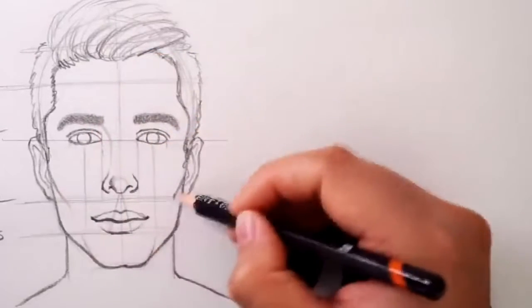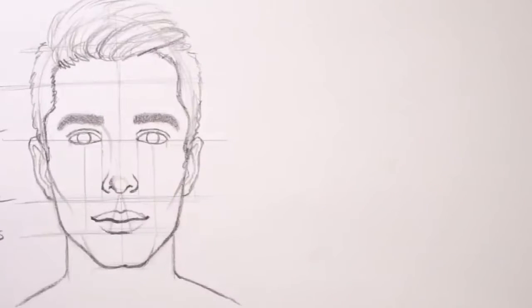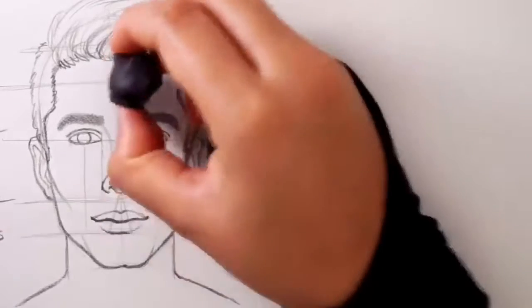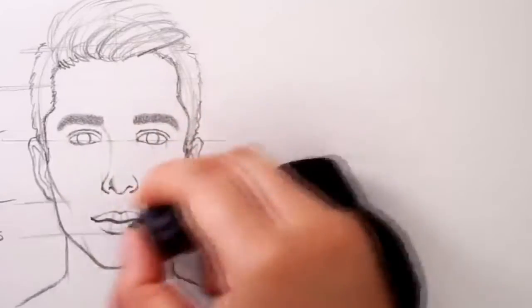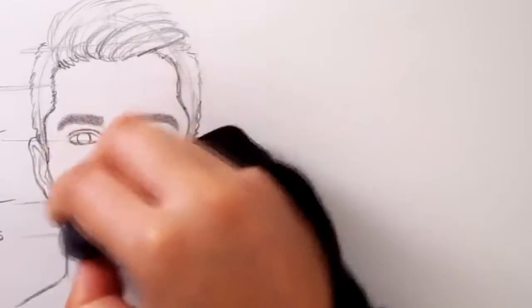Now I'm gonna have a little fun and change up some of his features to make him look more masculine. I think males generally have less prominent lips, so let's remove a layer of graphite to make the mouth really subtle.